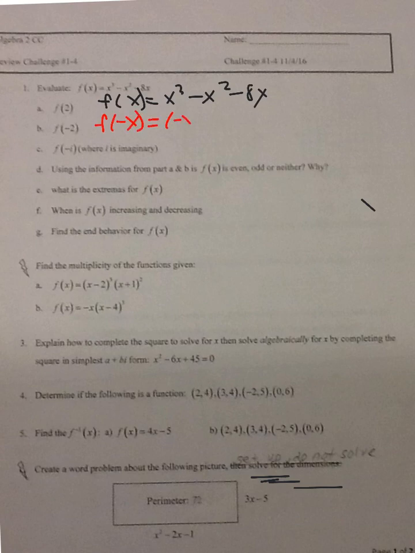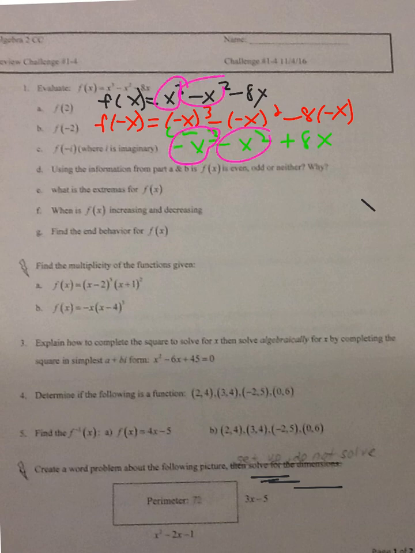So that would be negative x cubed minus negative x squared minus 8 times negative x. So this here would be negative x cubed minus x squared plus 8x, and then you would compare. All right, so these here are opposite. These are the same. You can't have opposite and same in the same thing, so this is neither.